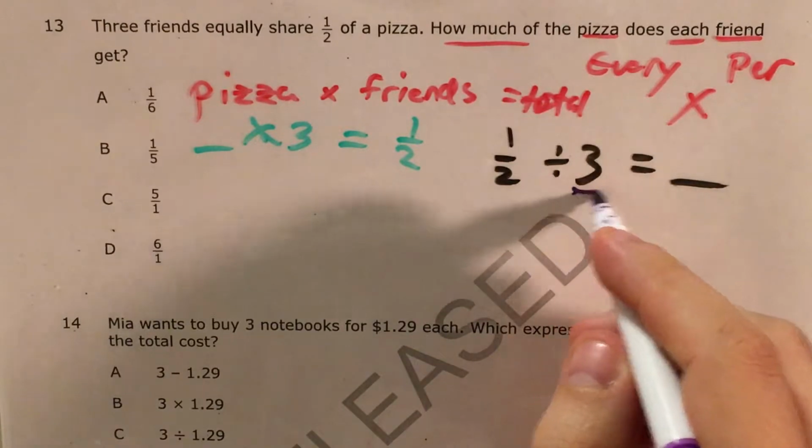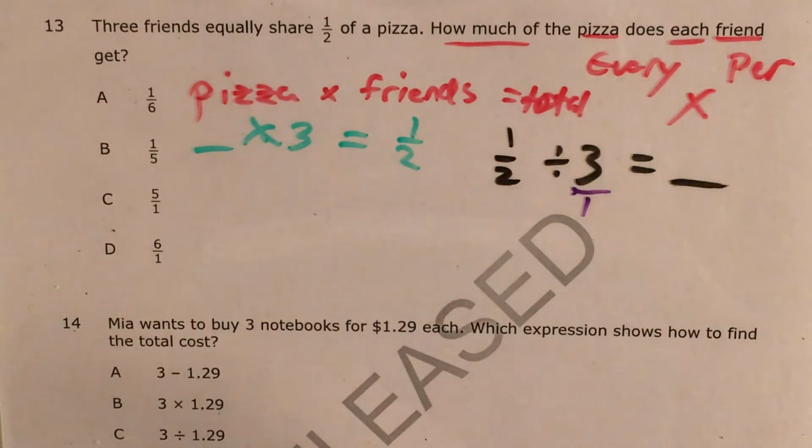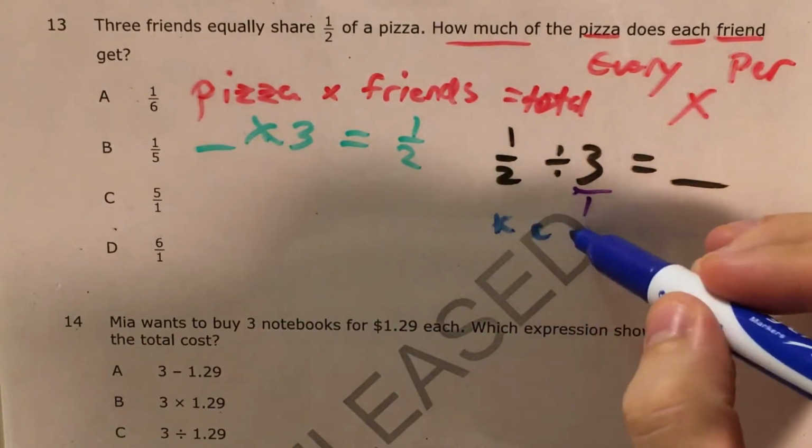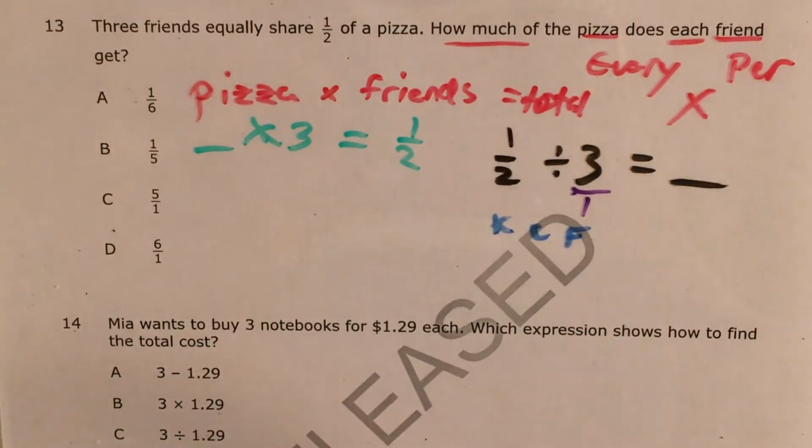I'm going to change 3 into 3/1. And I'm going to pull out that trick that I used for one of the other questions in this 5th grade math release test: keep, change, flip, my memory trick that reminds me of Kentucky Fried Chicken.